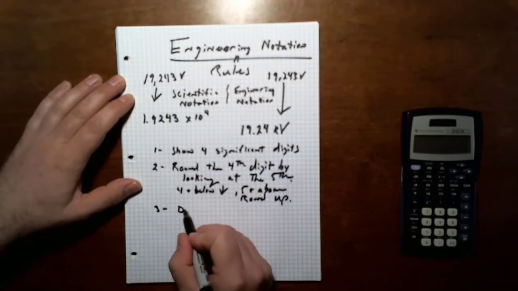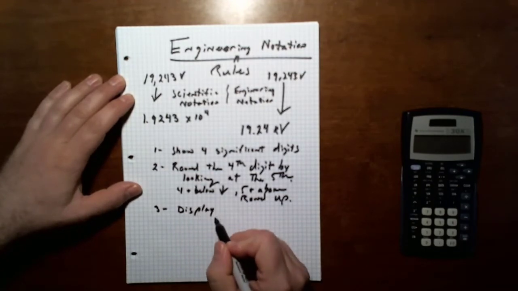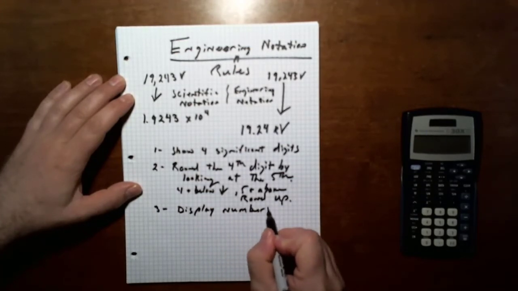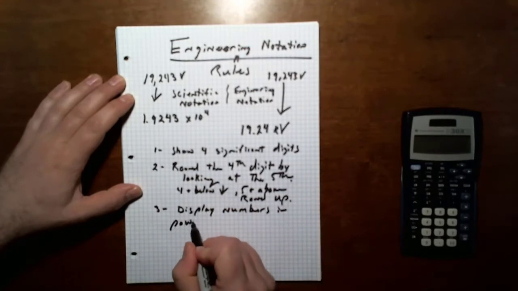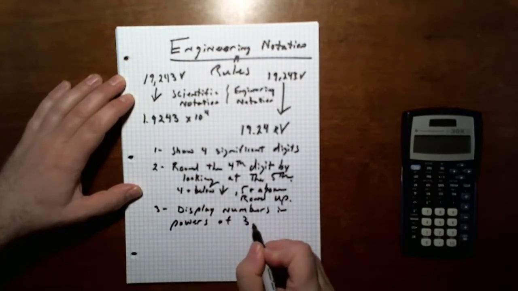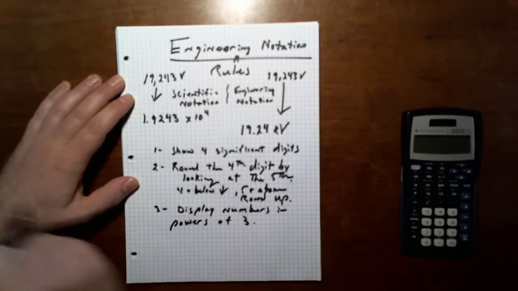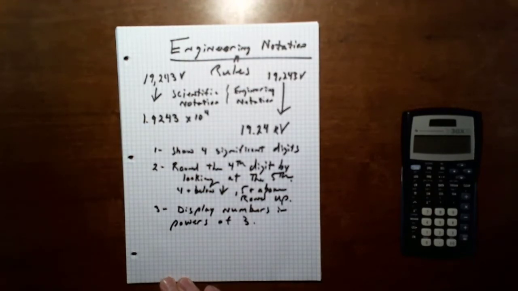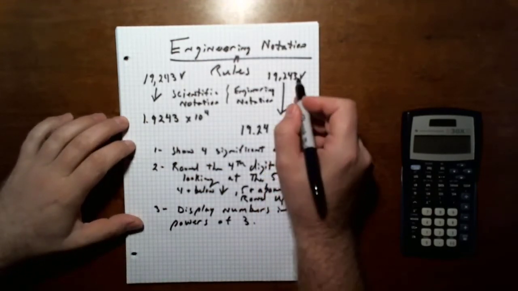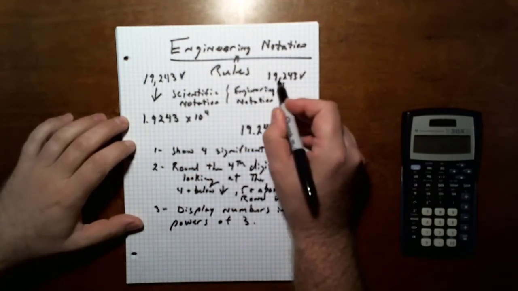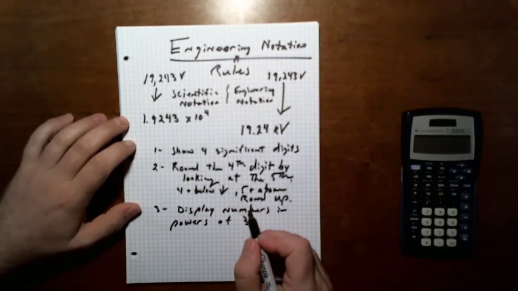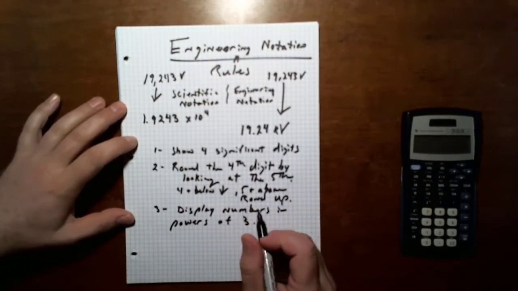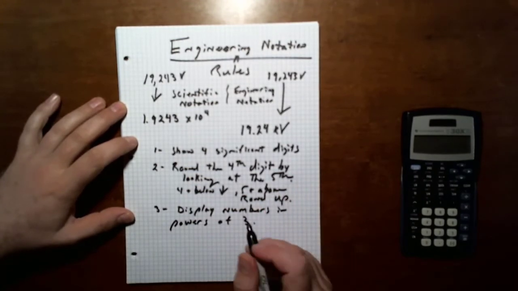Okay. Rule number 3, display numbers in powers of 3. Okay. So what do I mean by that? Well, that's what we did with the kilovolts. We took off decimal places of 3, and we said, okay, what we want to do here is display it as a certain amount of numbers to the left.